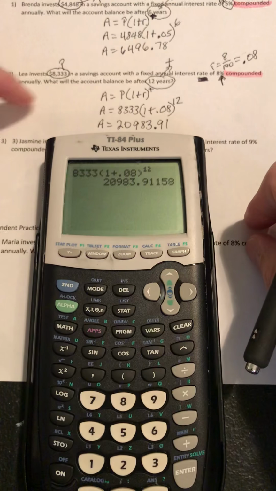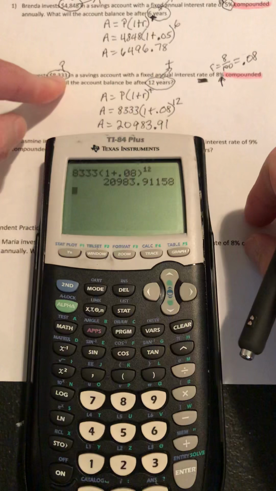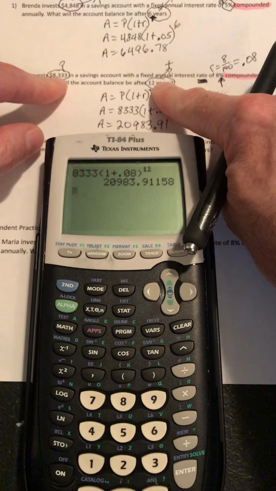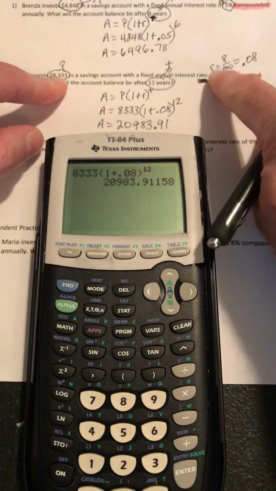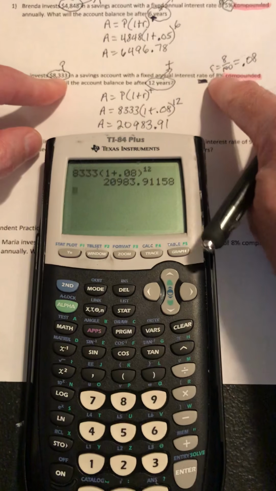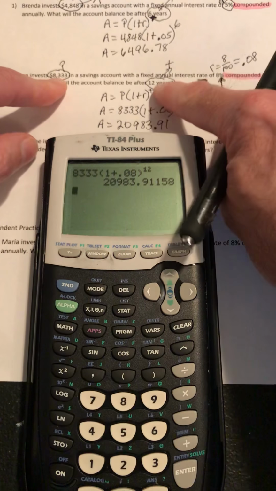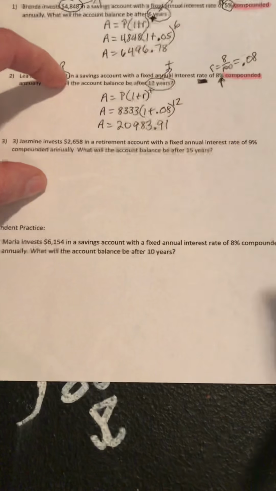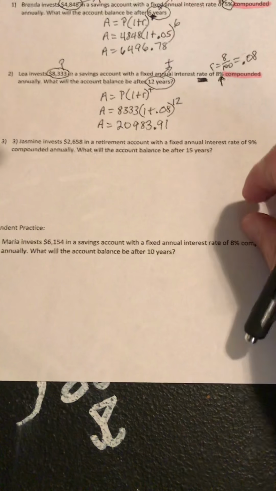Oh my goodness, if you've ever heard the phrase, it takes money to make money, this is exactly what they're talking about. If you can somehow scrape together $8,000 and put it in an account for 12 years because you're just not going to need that $8,000, if you can find an account that's going to pay you back at 8%, after 12 years, you've more than doubled your money. Man, that is awesome.